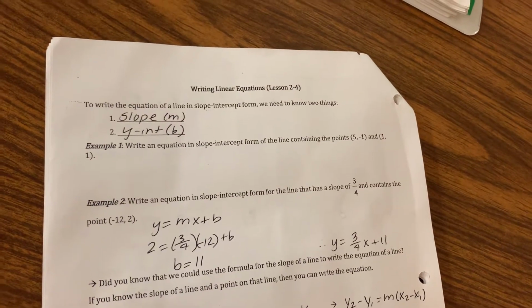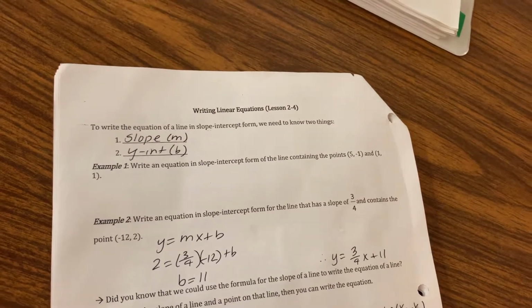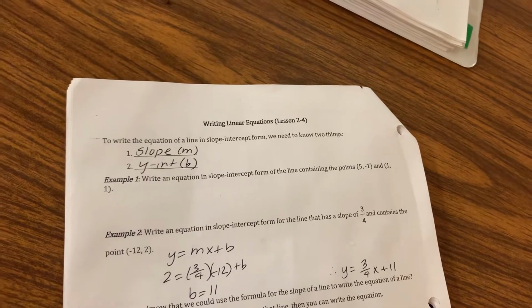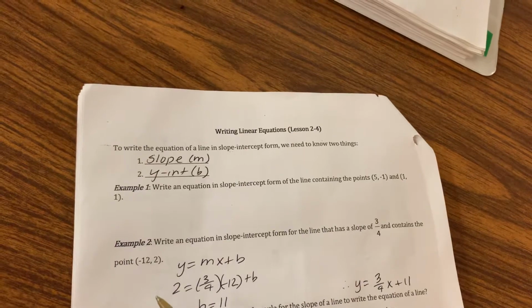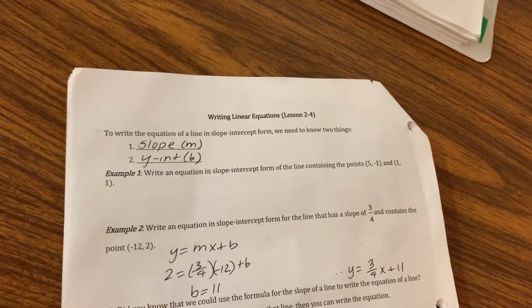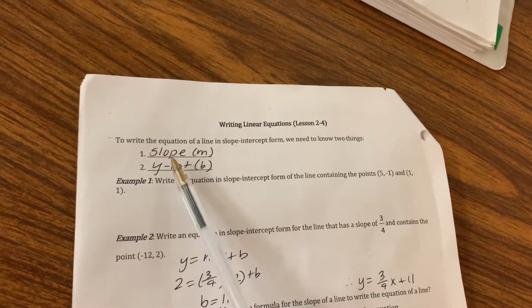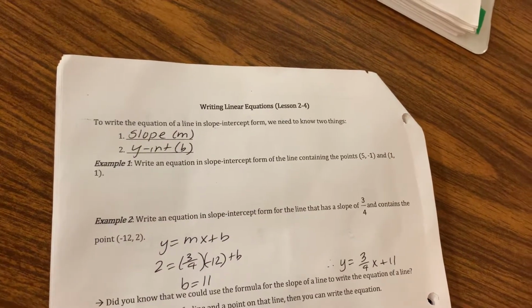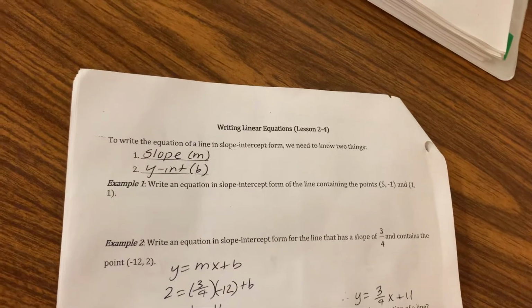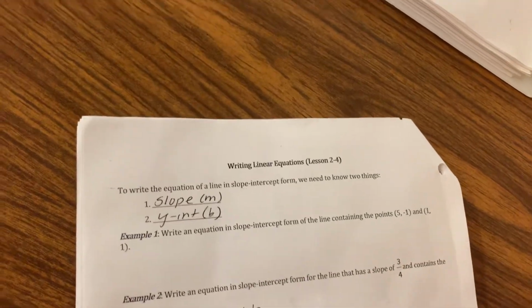All right, this is your next section. It is 2-4, and it's writing linear equations. We said to write this equation of a line in slope-intercept form, we need two things. We need our slope, which was m, and our y-intercept, which was b. It says write an equation in slope-intercept form containing the points (5, -1) and (1, 1).